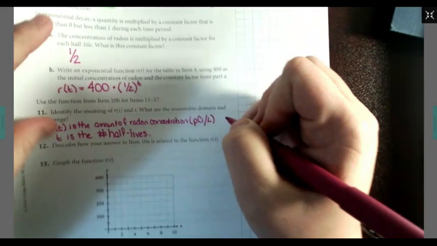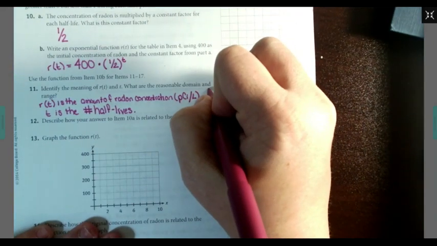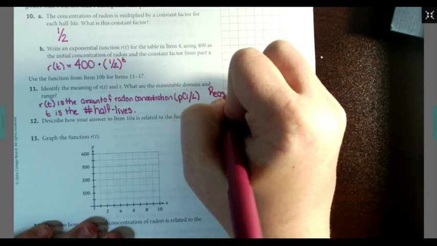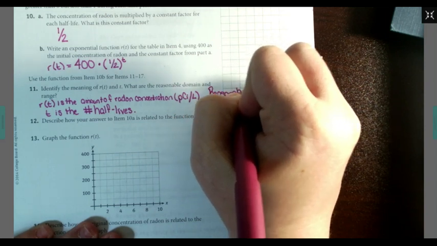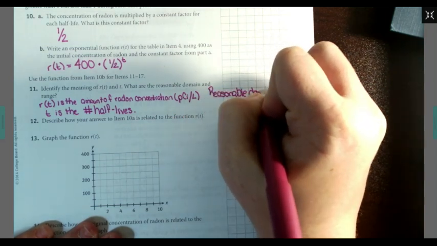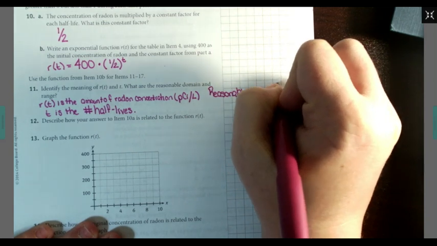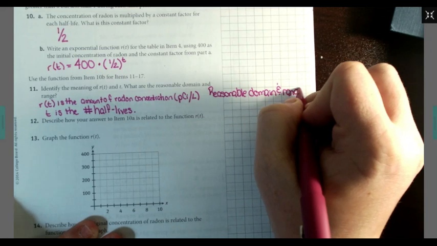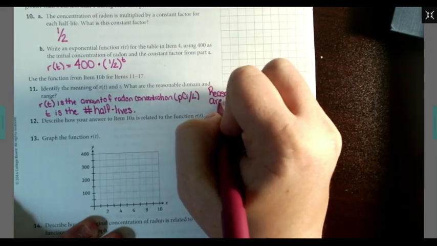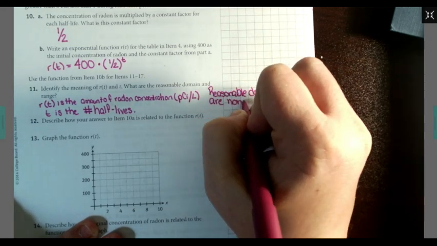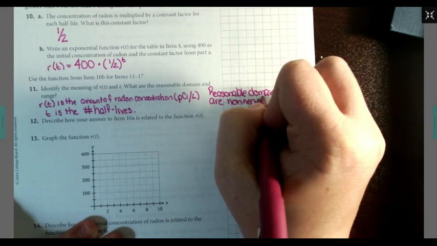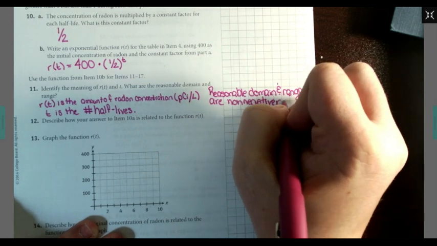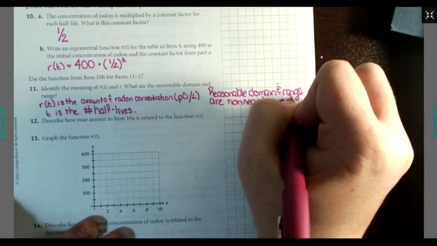Our reasonable domain and range are non-negative real numbers.